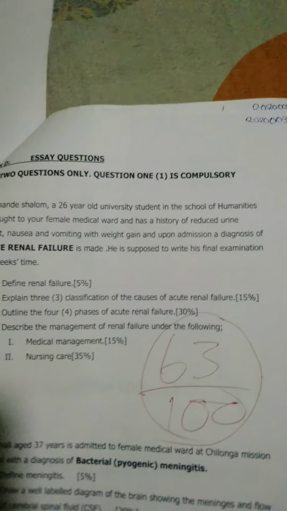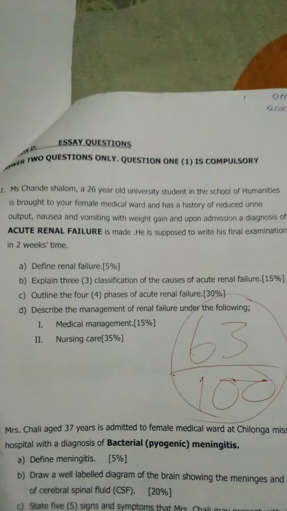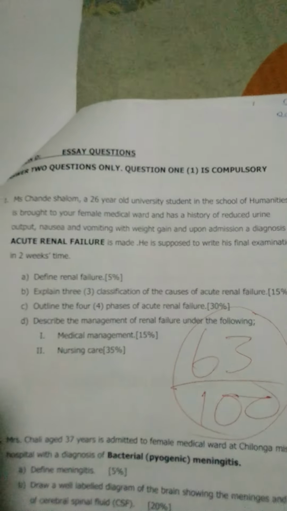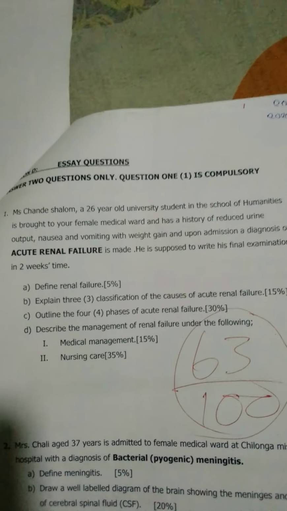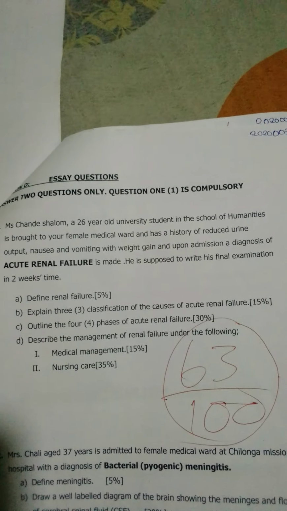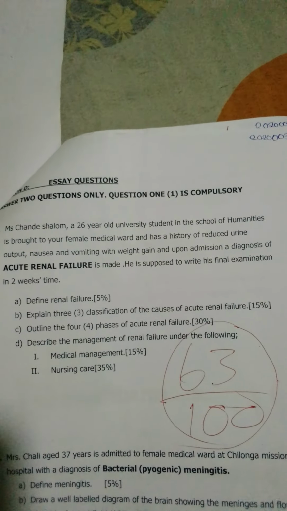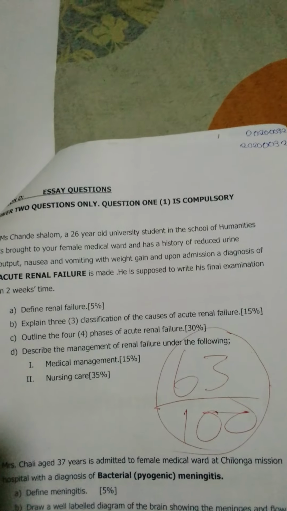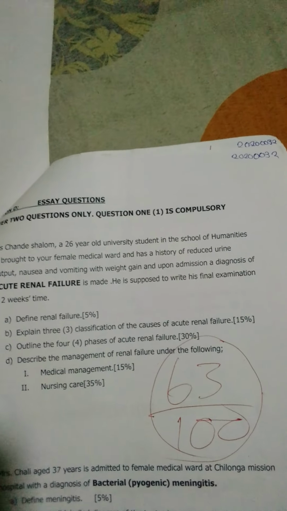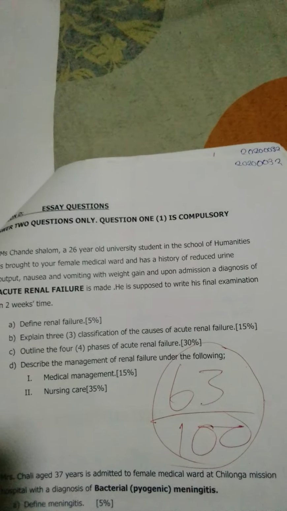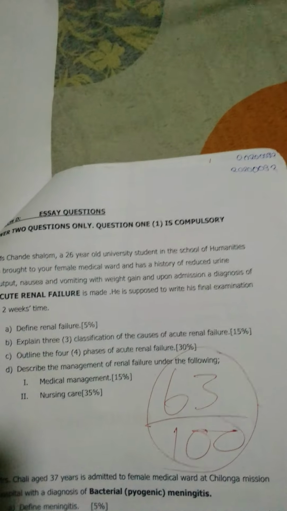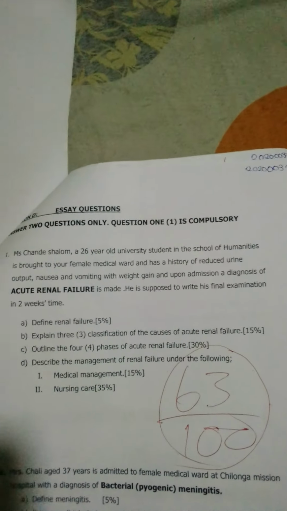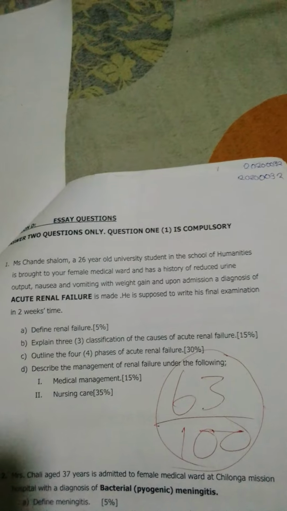This is Odeya Longwan. Today we are going to go through renal failure, which is a medical condition. The scenario of this question reads: Miss Chande Shalom, a 26-year-old university student in the School of Humanities, is brought to your female medical ward and has a history of reduced urine output, nausea and vomiting with weight gain, and upon admission, a diagnosis of acute renal failure is made. He is supposed to write his final examination in 2 weeks' time.